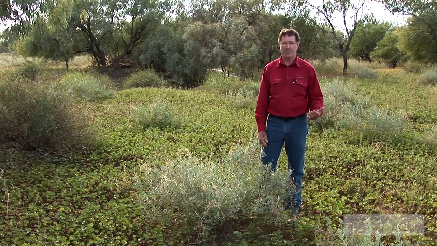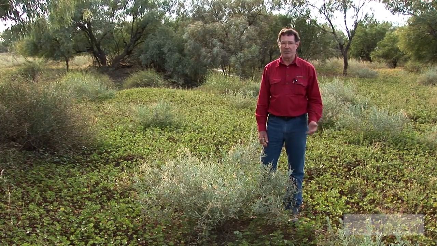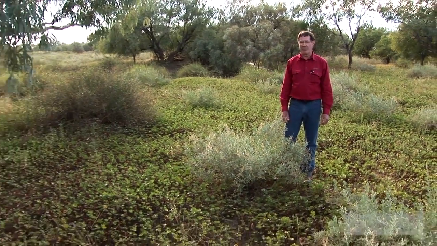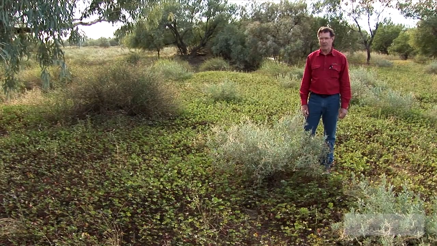Mulga is another example of a browse species, and we do the same there. But when we've got things like lignum over here, they're actually not selected for, so we don't take them into account.